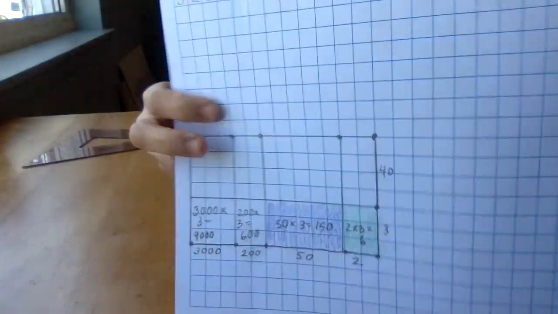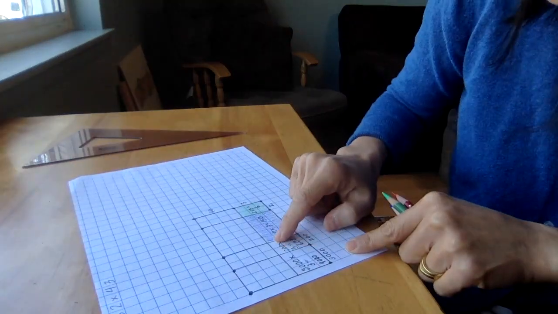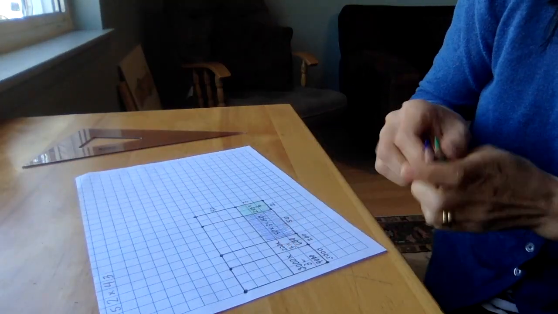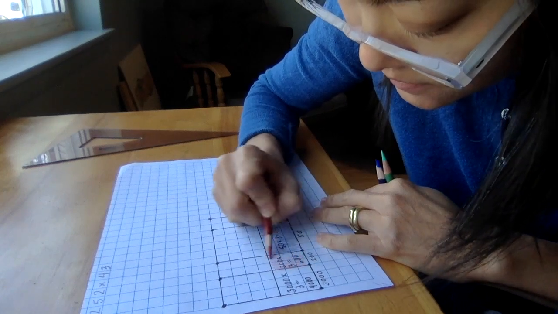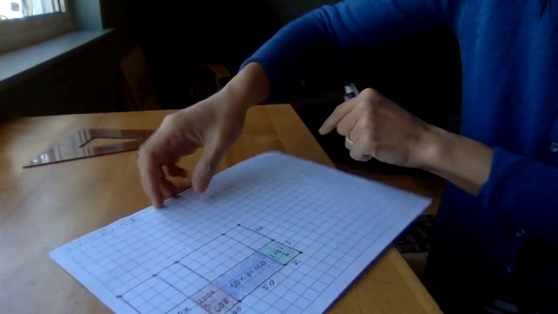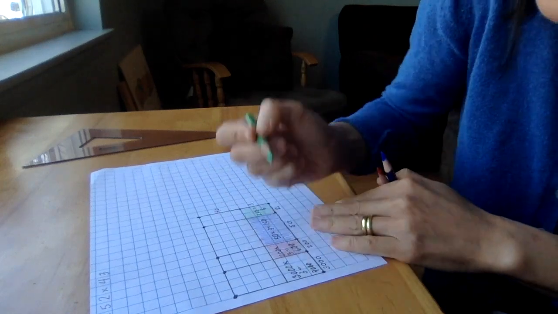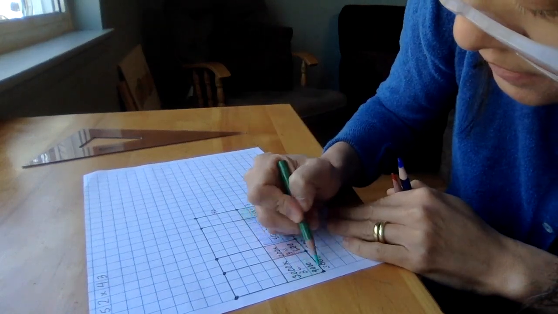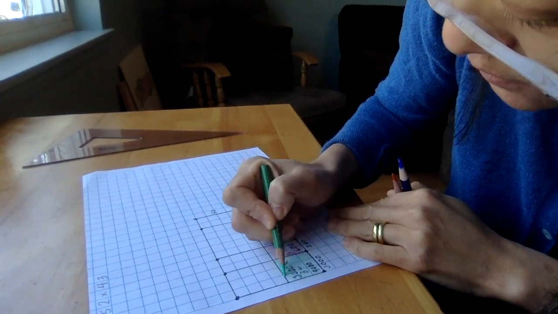Just like that. Here we have 200 times 3, and because these are hundreds, we're going to color it red, just like that. And then here we have 3,000 times 3 equals 9,000, and we're going to color this in green because this is the thousands place. Okay, just like that.